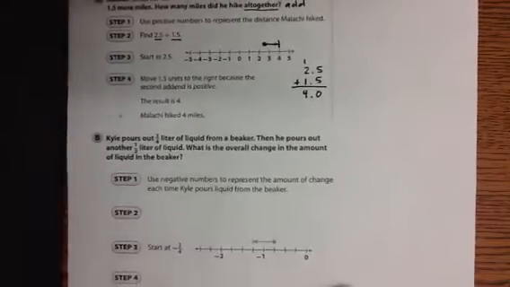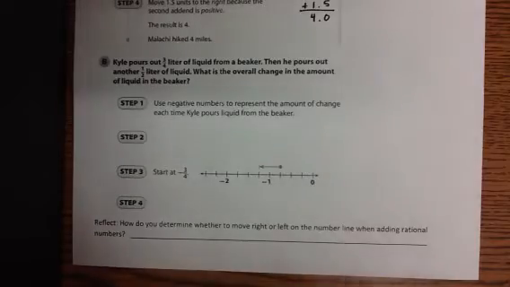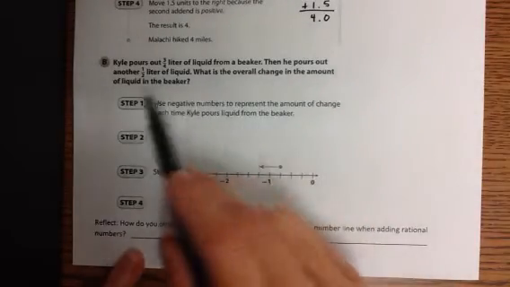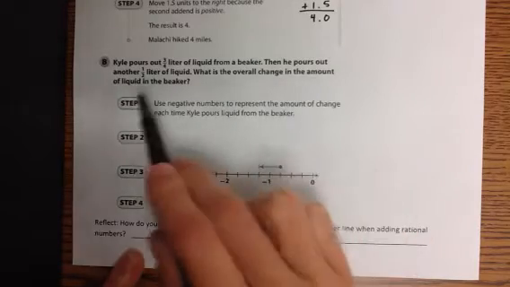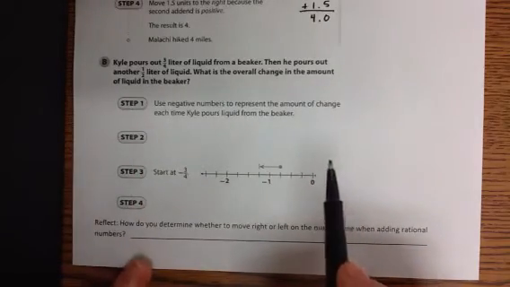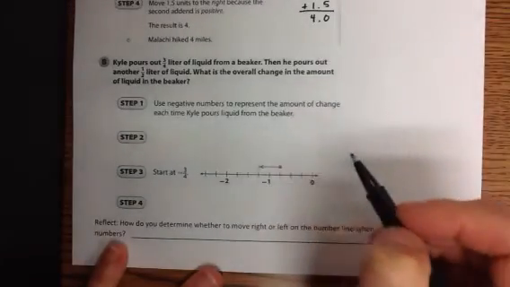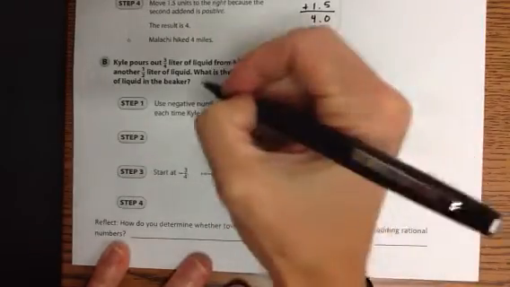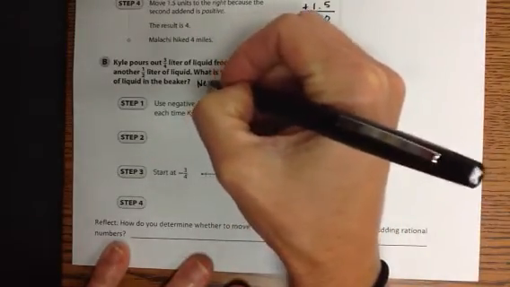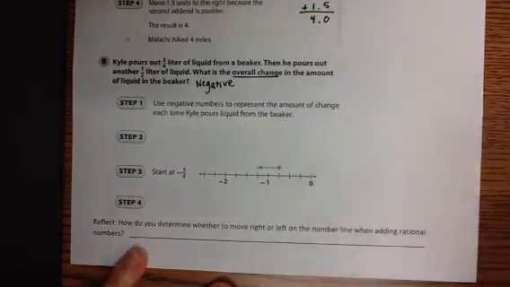All right, let's look at a second example. Kyle pours out 3/4 liter of liquid from a beaker. Then he pours out another 1/2 liter of liquid. What is the overall change in the amount of liquid in the beaker? Well, since he's pouring the liquid out, it's going to be a negative number. So what is the overall change? It's going to be negative because we're pouring the liquid out of the beaker.